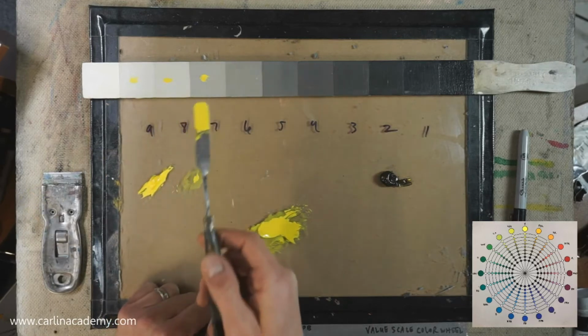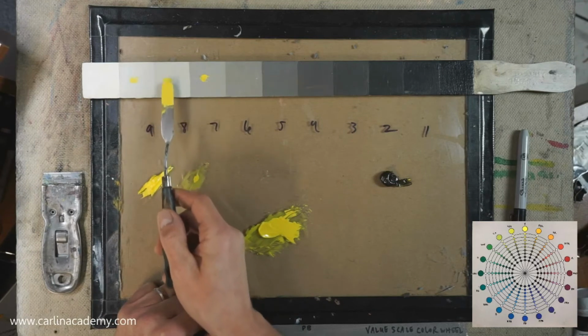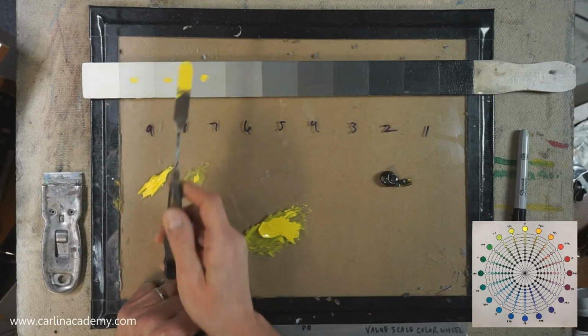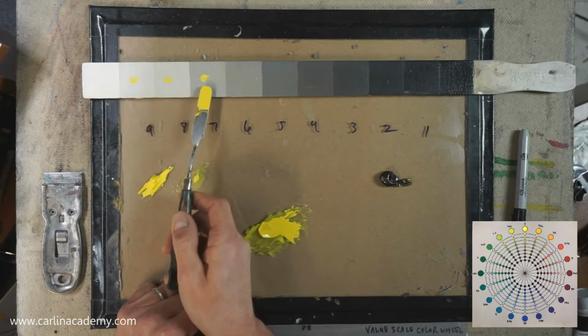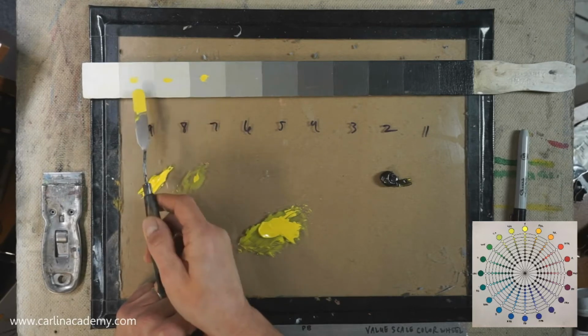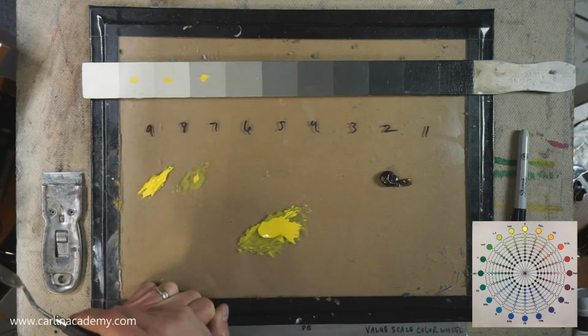When I squint, what I should see is the patch here bleeds in, right? If I look at this one, it should be lighter. If I look at this one, it should be darker. If I look at this one, it should look like it bleeds in.